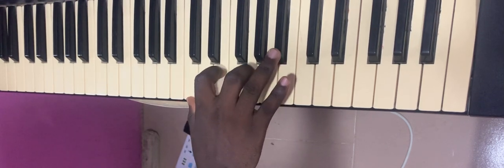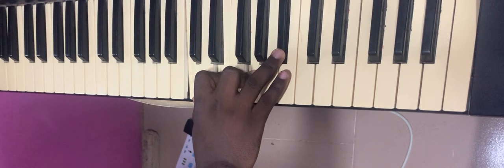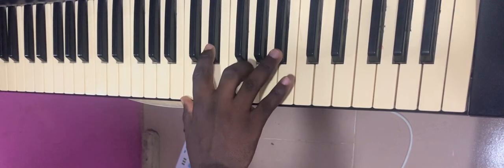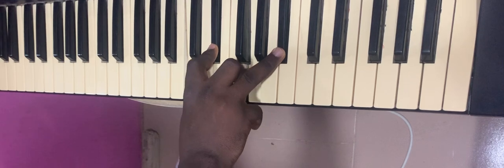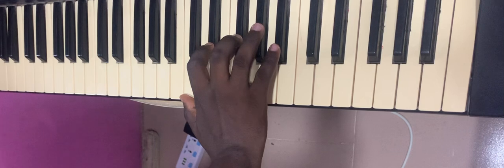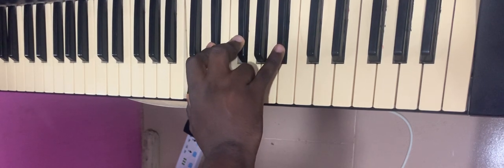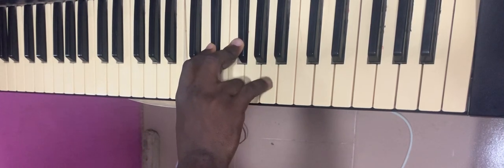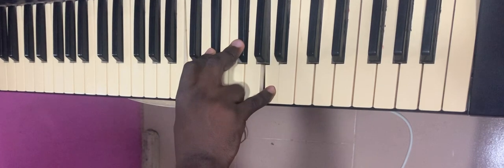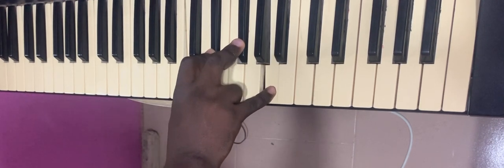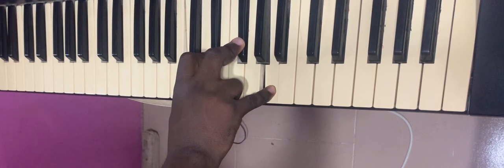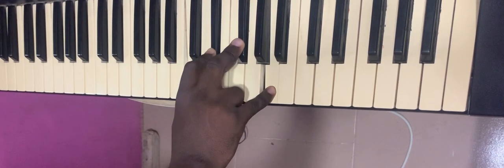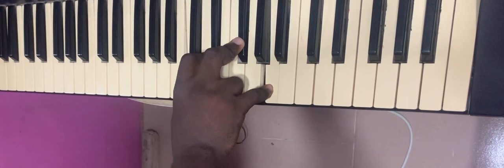We know if we come here, we get our dominant seventh. And if we flat the 3, we get our minor seventh. If we flat the 5, we get our minor 7 flat 5, which is also known as the half diminished. Now if we flat this 7 again, we then get what we call a fully diminished, or a diminished 7. So usually when we say diminished 7, this is what we term as a diminished. So this is C diminished 7th chord.